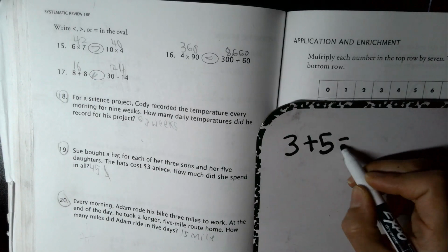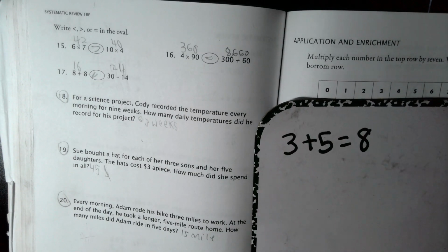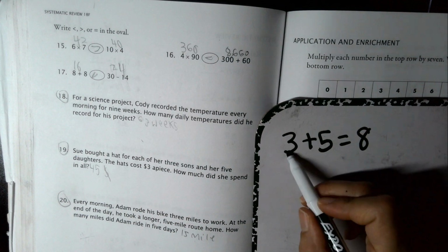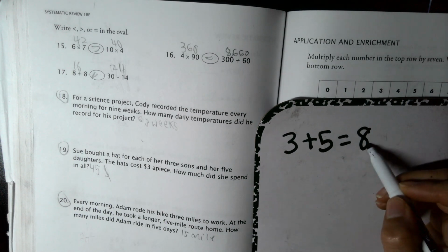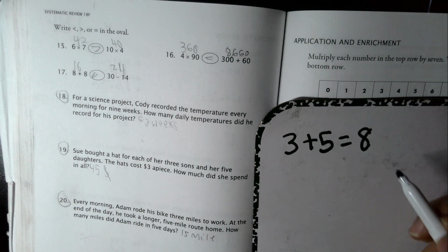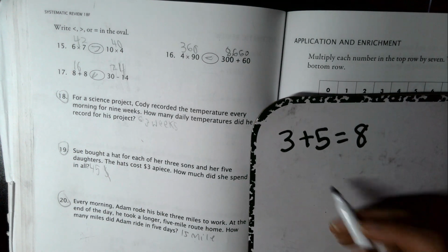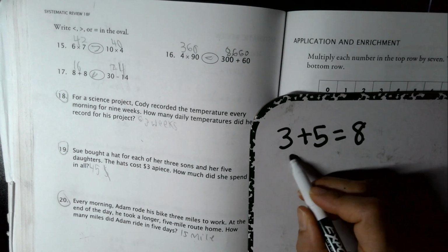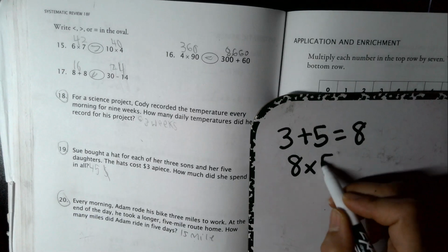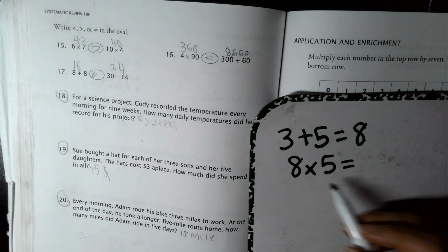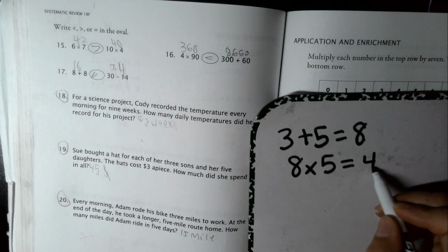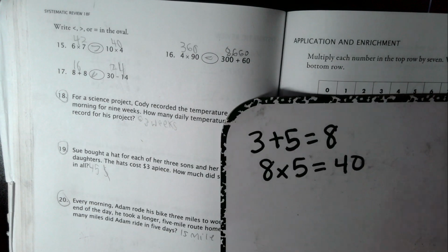Then every day he rides 8 miles. That's going to work and coming back home. Now it's asking how many miles he rides in 5 days. So we have 8 times 5, because it's going to be 8 every single day. So we have to multiply, and that gives us 40 miles.